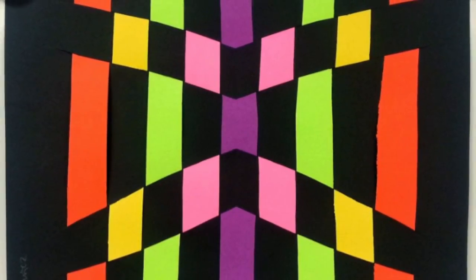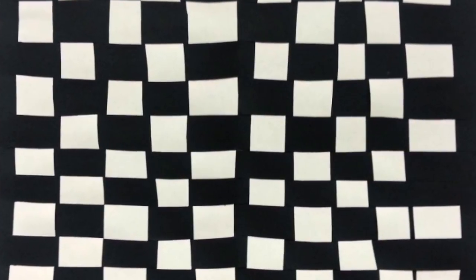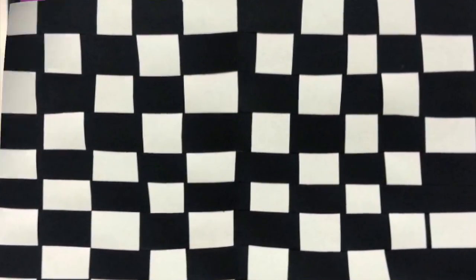Weft, threads that are woven across the warp threads to form the web. Web, the cloth or fabric produced by weaving. Color, balance, emphasis, pattern, and unity by cutting a folded sheet of black paper and weaving colored strips of construction paper to make a woven two-dimensional design.